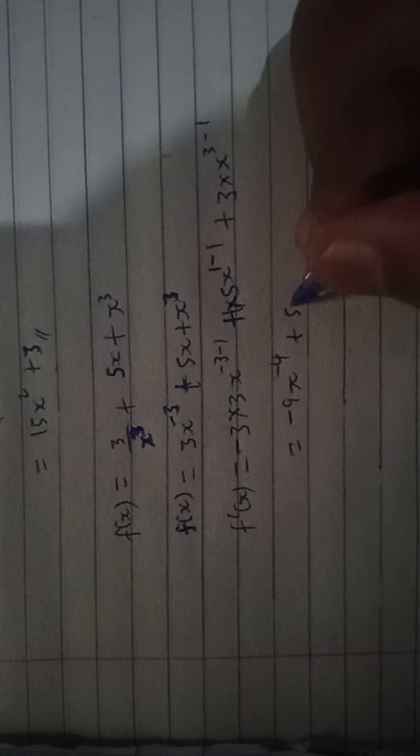Have you seen that? Decrease it by 1, then plus multiply 3 by x power 3, decrease it by 1. So now you get minus 9 x power minus 4 plus 5 plus 3x squared.